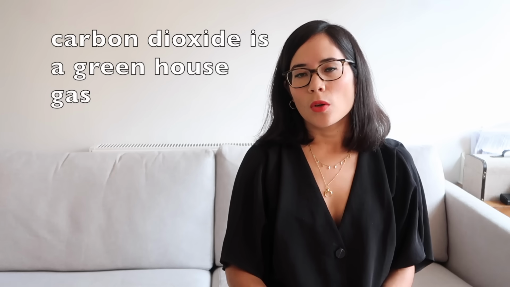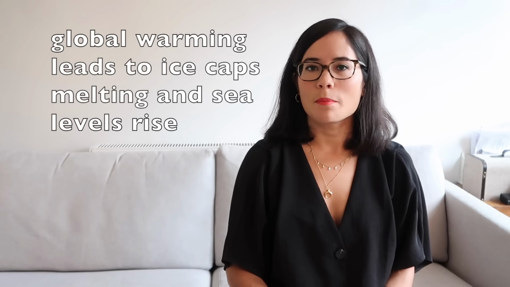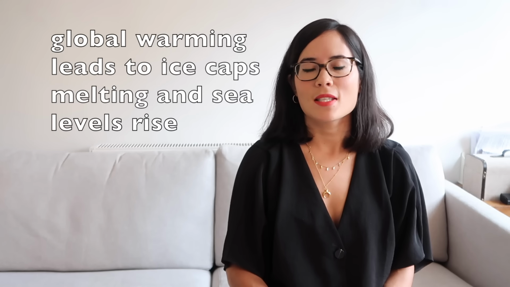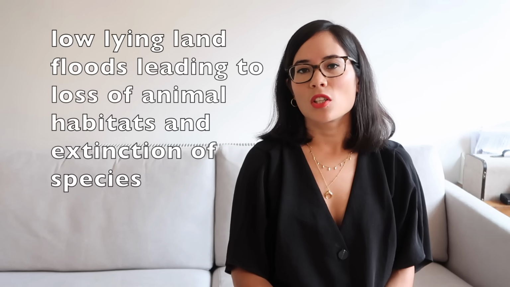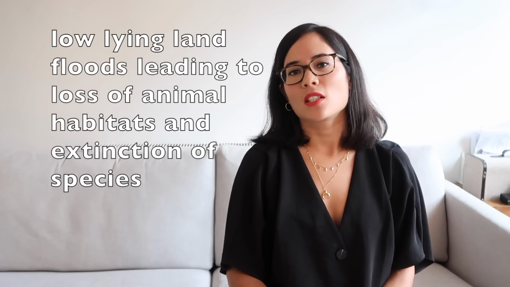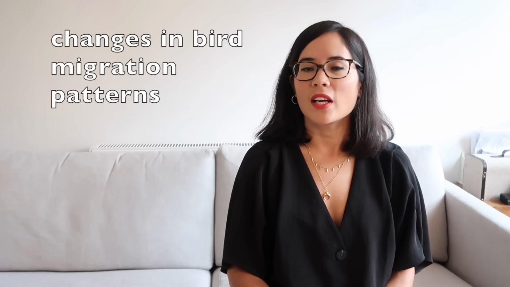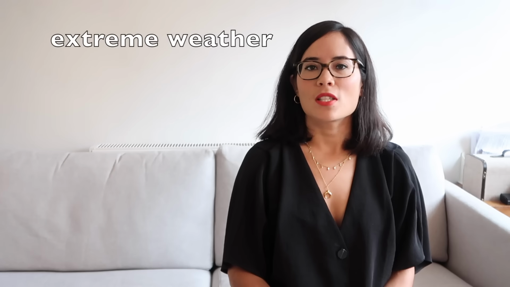Although this might seem slightly out of joint, we now need to look at the effect of excess carbon dioxide on the environment. So remember, carbon dioxide is a greenhouse gas. So enhanced greenhouse gases, so more CO2 being released, will lead to global warming. Now global warming causes polar ice caps to melt. Because they've melted, it means that there is a rise in sea level which floods low-lying land. This obviously causes the destruction of many habitats. It can cause the extinction of species that get caught up in it. And other effects include changes in bird migration patterns, so that's where they fly in the summer and the winter, and also increased extreme weather.